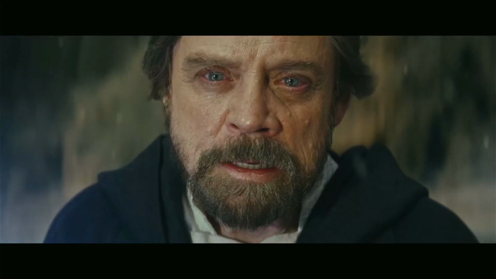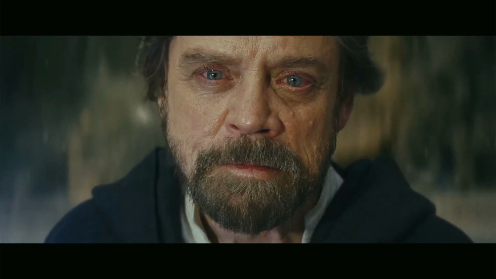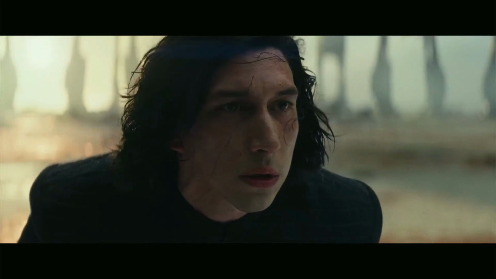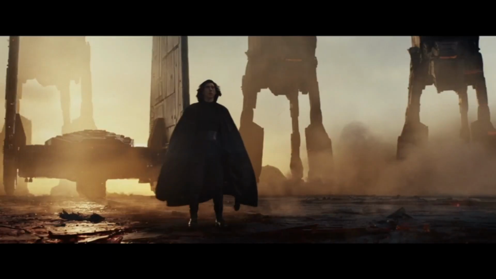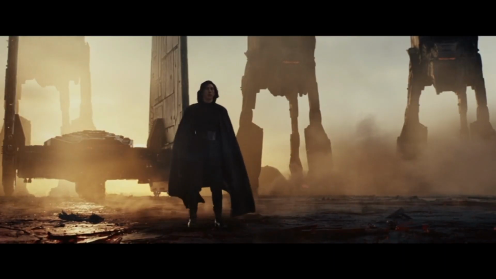As someone whose favorite character is Luke Skywalker, I love how much respect Kylo has for him. This is Luke mother bleeping Skywalker. You bet you're gonna need 10 tanks firing all at once to take him out. I love that.